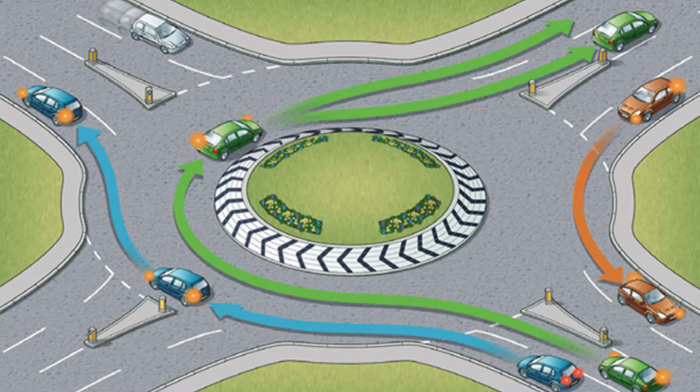Now we all know there are various shapes and sizes of roundabouts, so we need to take the advice in the Highway Code and then apply it to the various different shapes of roundabouts. And that's what we're going to have a look at in this video.